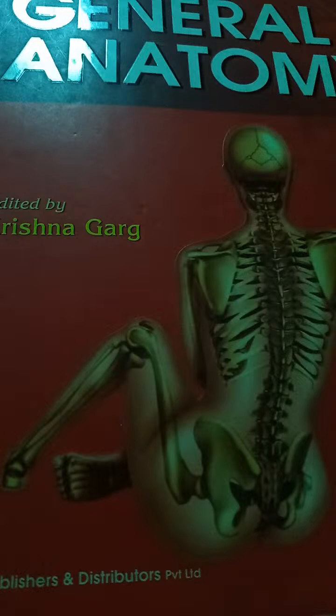Short bones. Their shape is usually cuboidal, like a cube, or scaphoid, boat shaped. For example, the tarsal and carpal bones. Flat bones resemble shallow plates and form boundaries of certain body cavities.